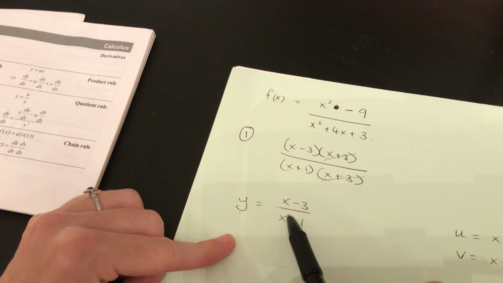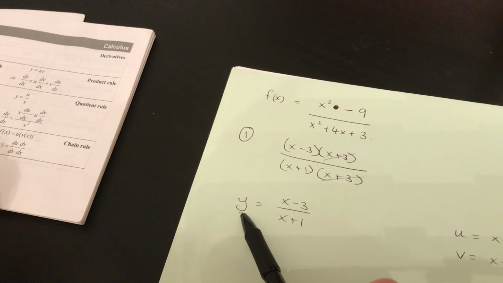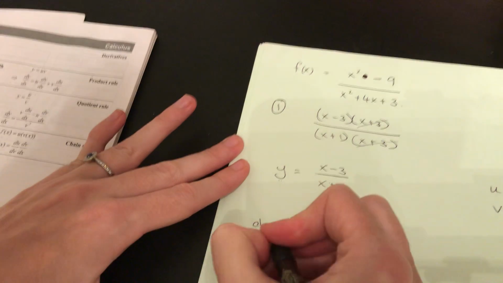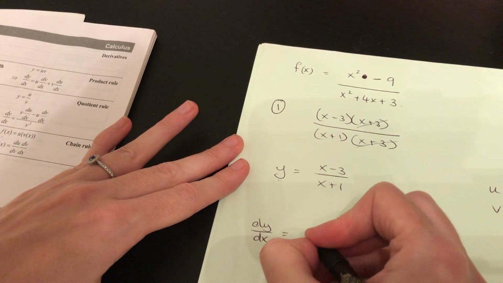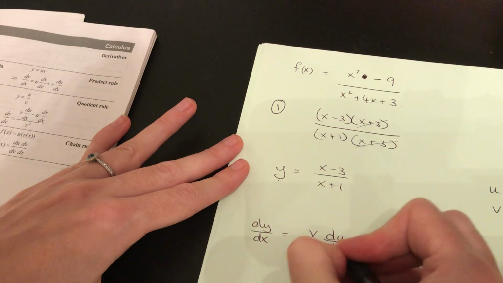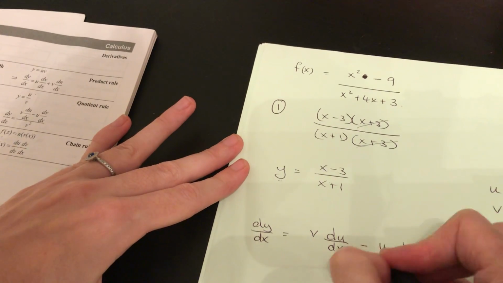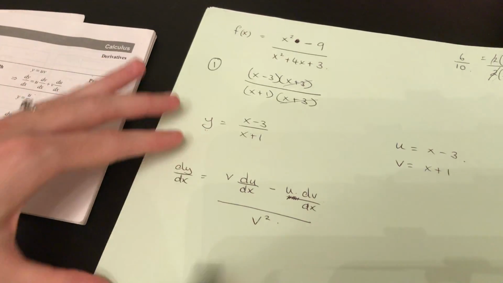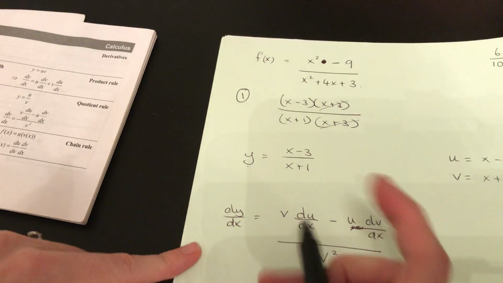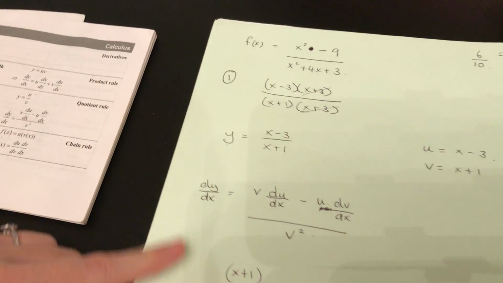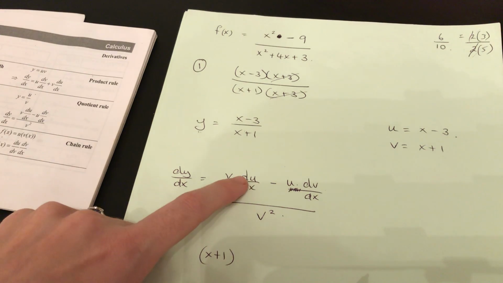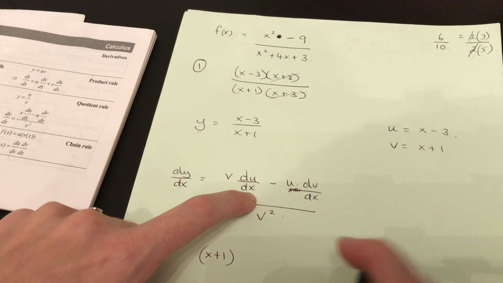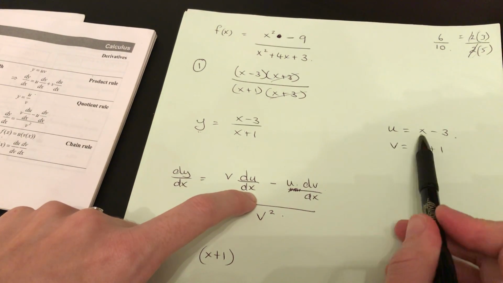Do I want dy dx? What does that mean? Do I want to differentiate the function called y that's written in the variable x? Yes, I do. Well, they tell me if you want dy dx, and this is all from the log tables, v times du dx minus u times dv dx, all over v squared. So v, x plus 1, times du dx. Well, what does that mean? It means differentiate the function that's called u and it has the variable x in it.